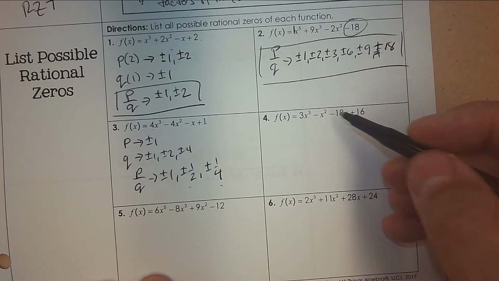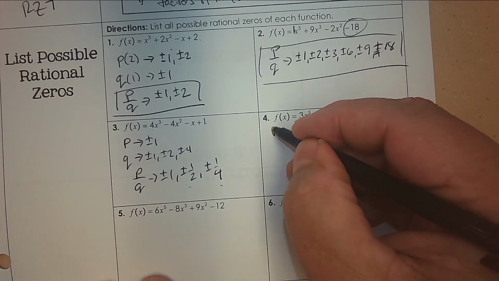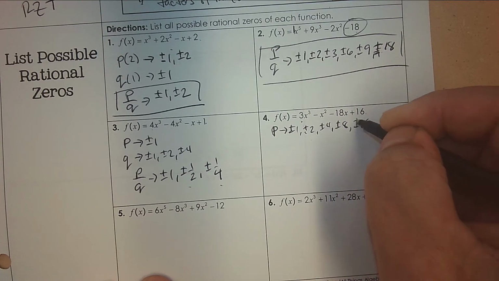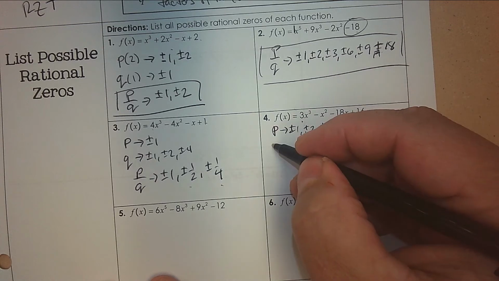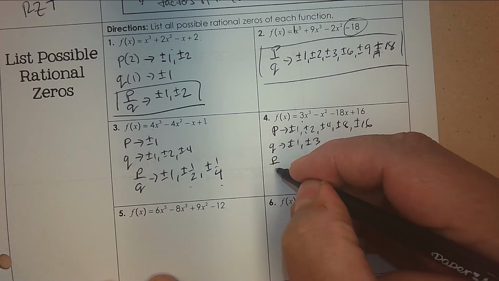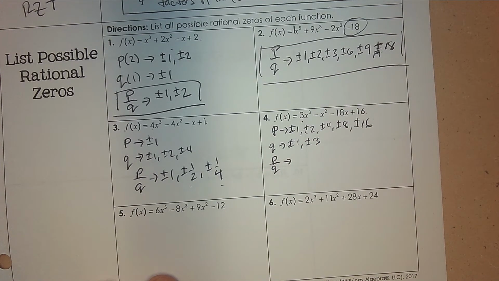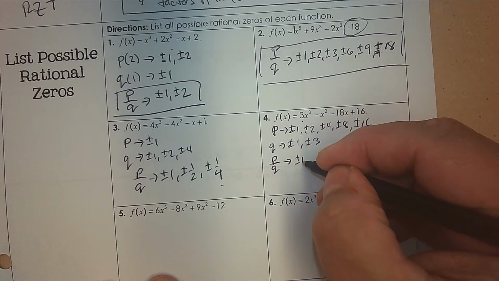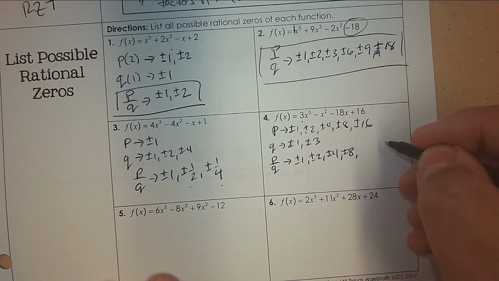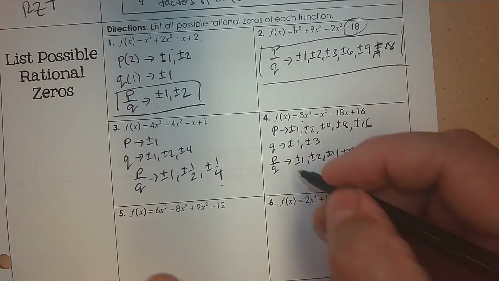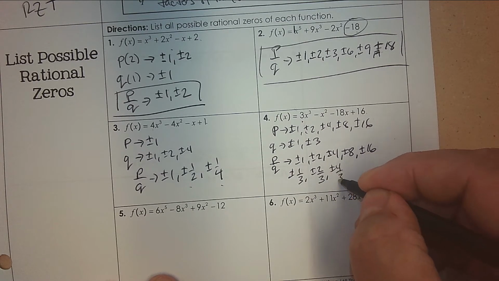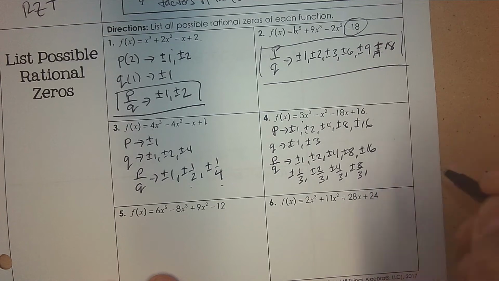Number 4, again, the leading coefficient is 3, so I do have to write it out. So I have 1, 2, 4, 8, and 16. What are all the numbers that go into 16 evenly? Now 3. What are all the numbers that go into 3 evenly? Just 1 and 3. Now this is going to be a long list, so it's going to take 2 rows. We're going to do all combinations of P over Q. So 1 divided by 1, 2 divided by 1, 4 divided by 1, 8 divided by 1, and 16 divided by 1. Then we have to do 3. So 1 divided by 3, 2 divided by 3, 4 divided by 3, 8 divided by 3, and 16 divided by 3.